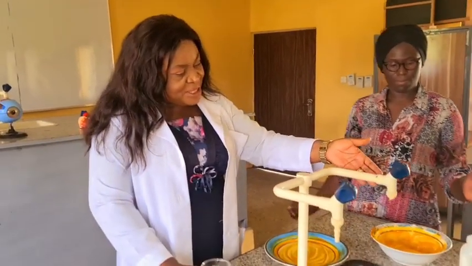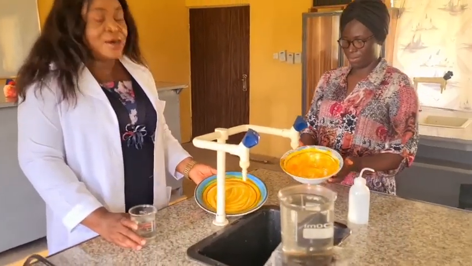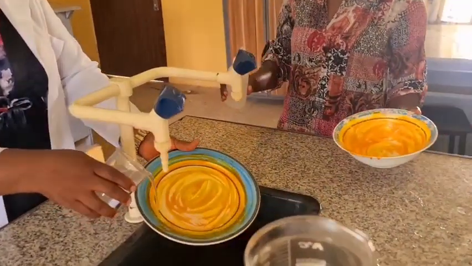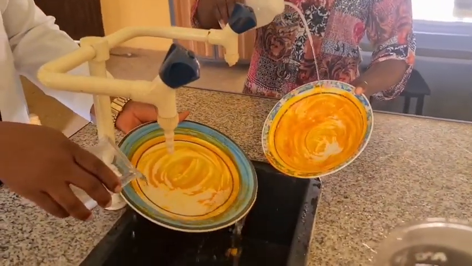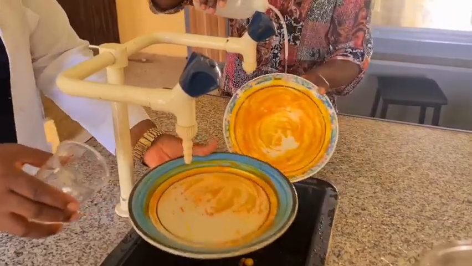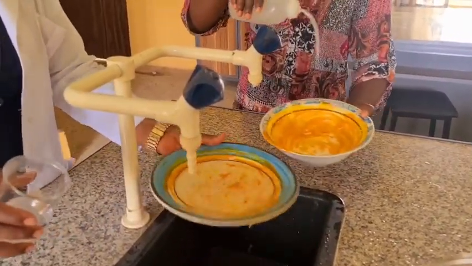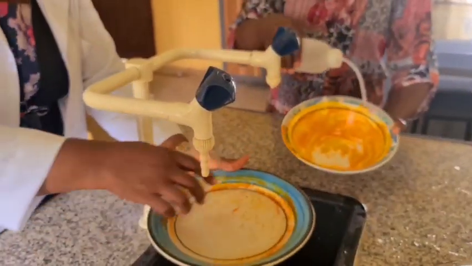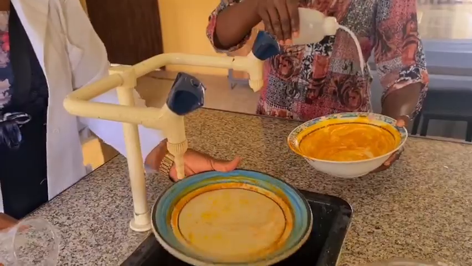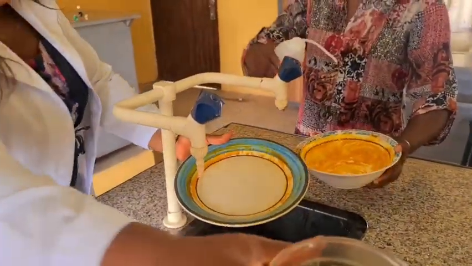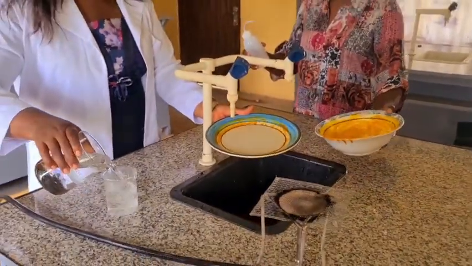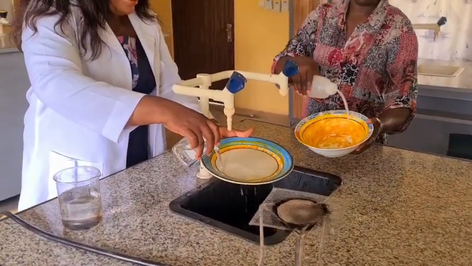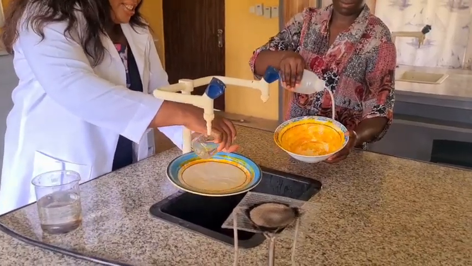Miss Peace will be using cold water. I'll be using hot water. Let's see what will happen. I'm pouring my hot water to clean. Miss Peace, pour and shake. I will pour my own and shake. I need more hot water. You see? Shake.